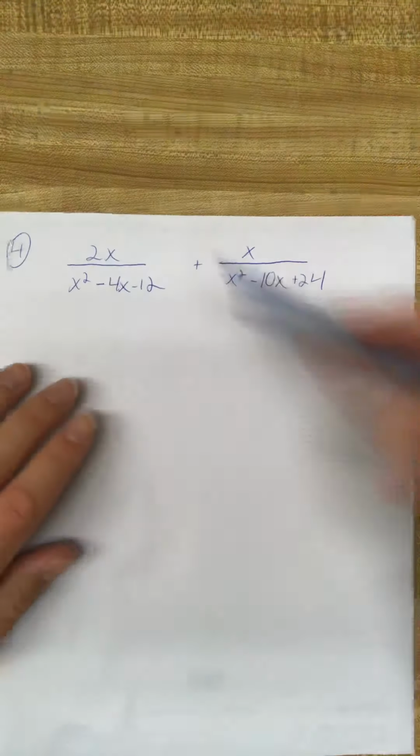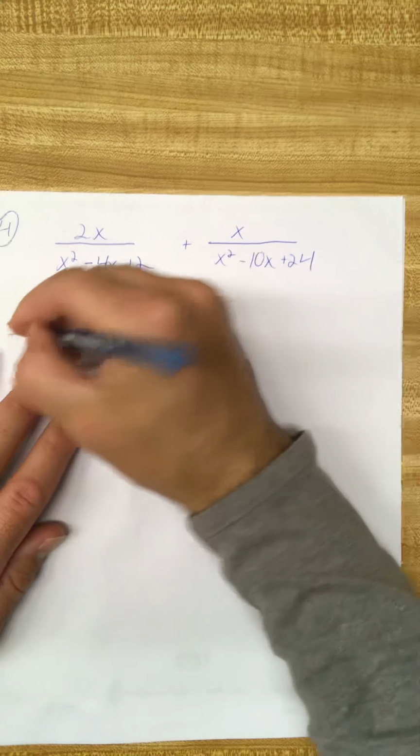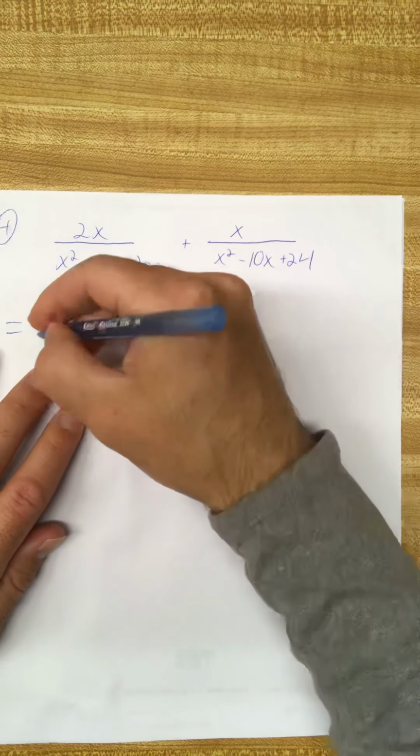All right, last one here. So we've got trinomials in both the denominators. You want to factor these into two binomials so that we see what the denominators are made up of.